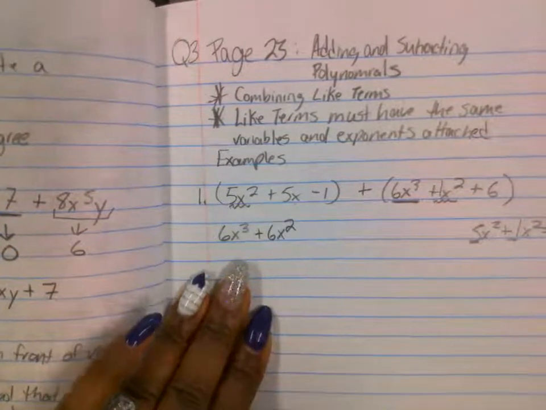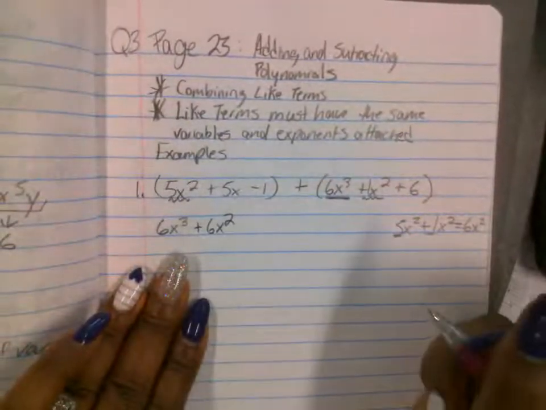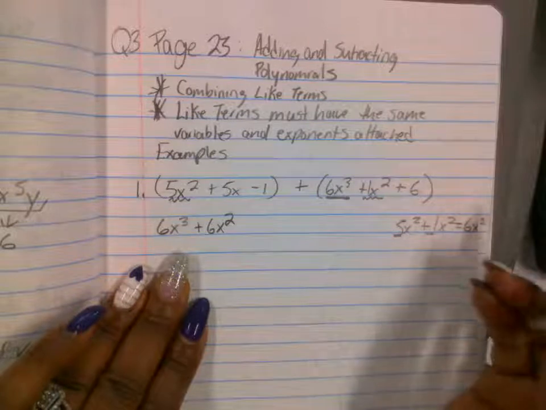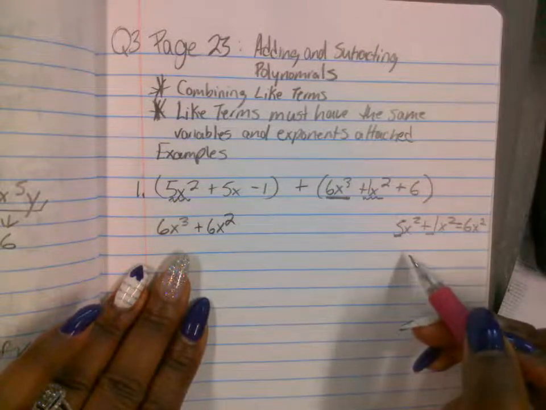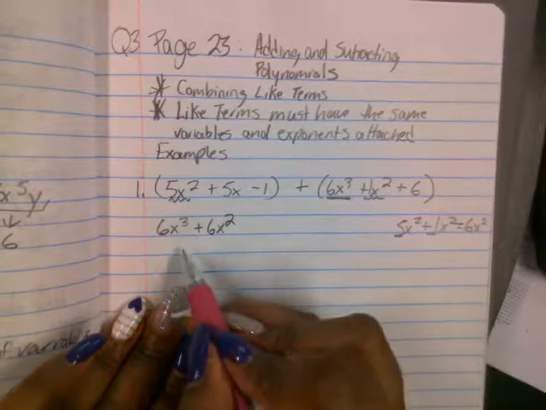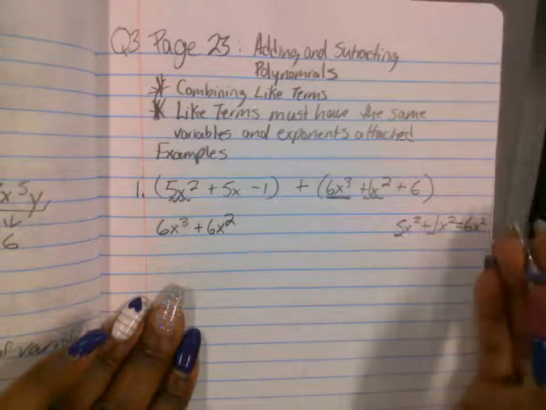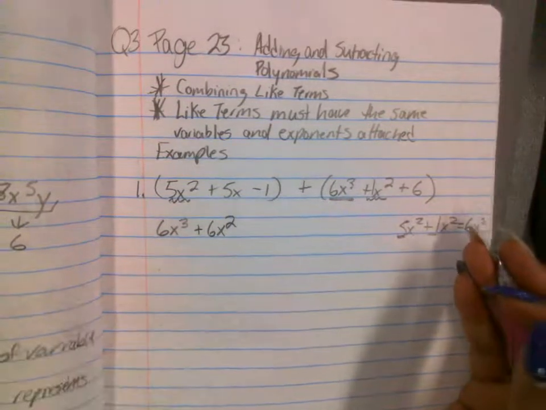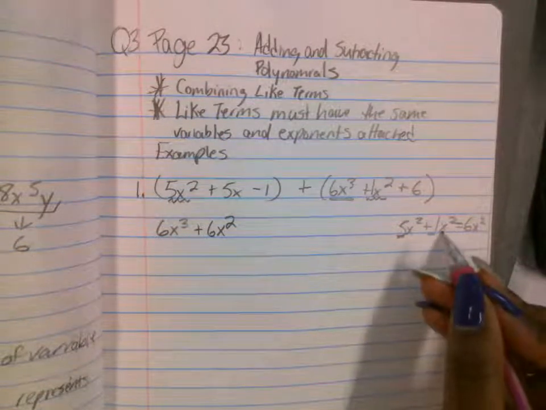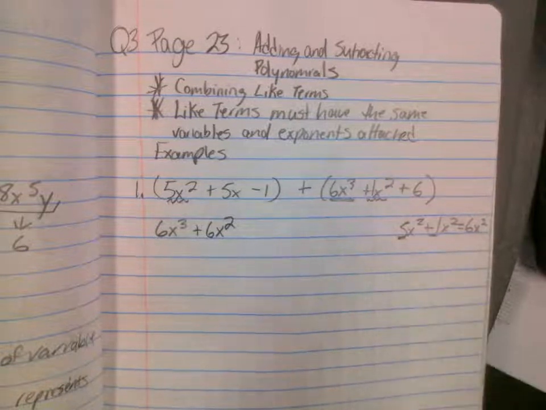What is confusing about it? It's confusing that I'm trying to add the extra. No, because that's multiplying. Oh, okay. That makes sense. We just want to know how many x to the seconds do we have? And we have 5 of them. And then how many x to the seconds over here do we have? We only have 1. So we have a total of 6 x to the seconds.